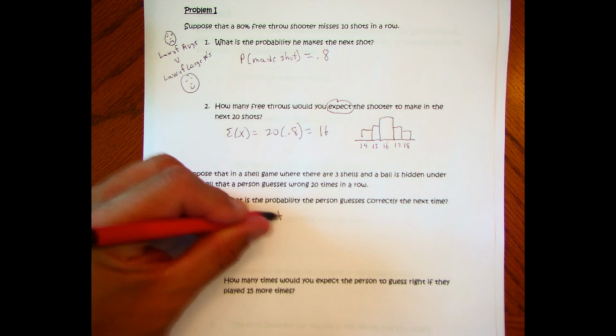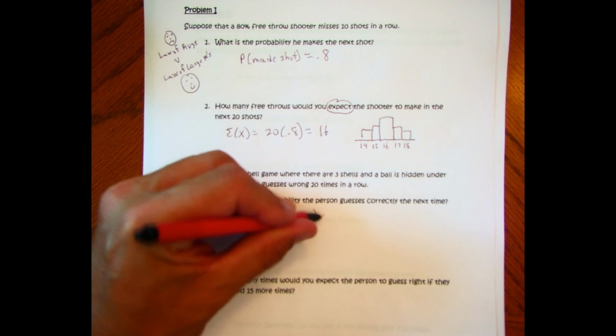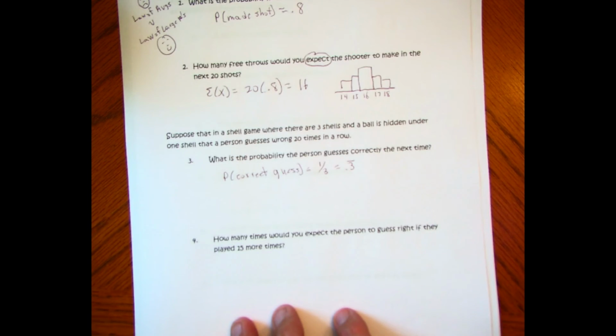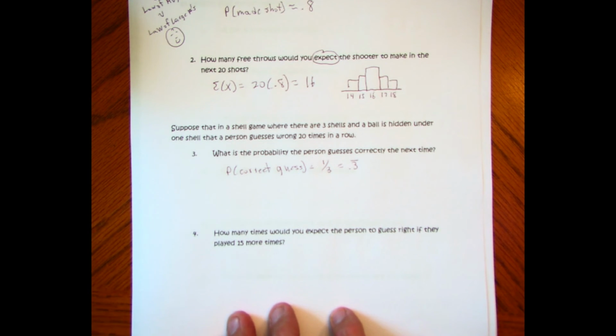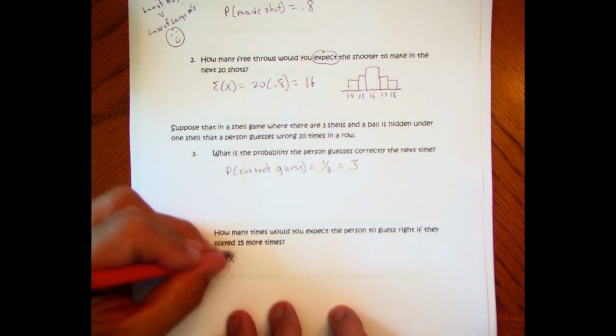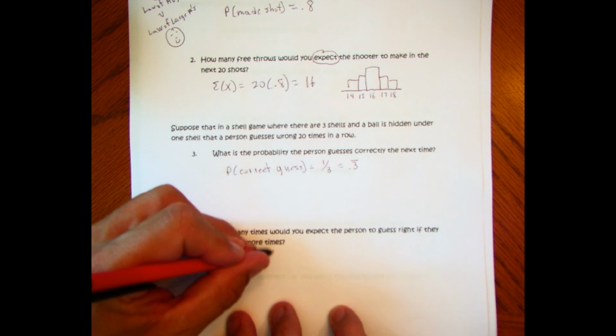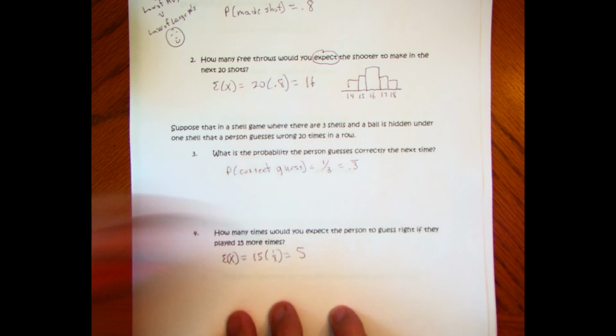So we got the old shell game. There are 3 shells, a ball hidden under one of them. A person guesses wrong 20 times in a row. What is the probability that the person guesses correctly the next time? Well, the probability of correctly guessing is 1/3, which is 0.3 repeating. How many times do you expect a person to guess right if they played 15 more times? It's just 15 times 1/3. On average, they would guess right 5 times.